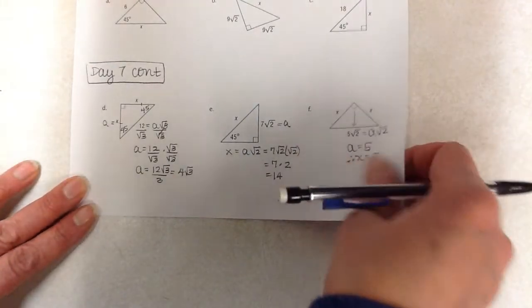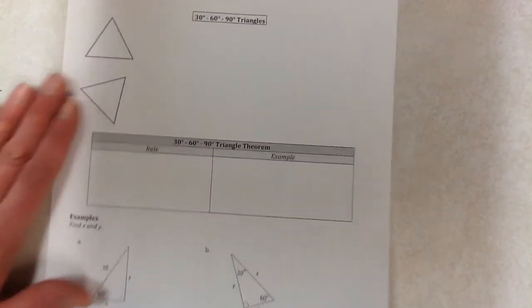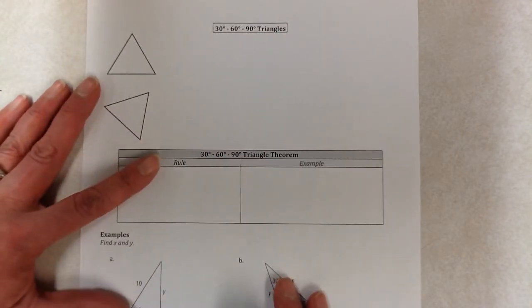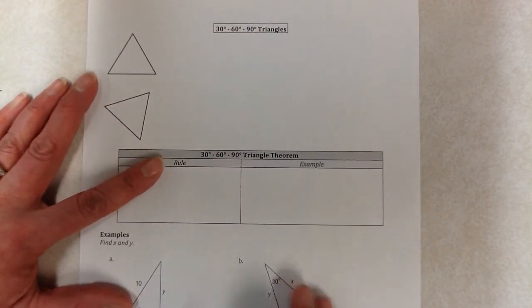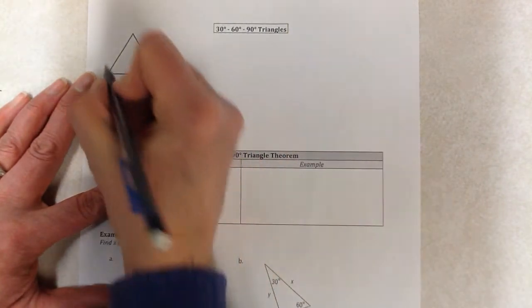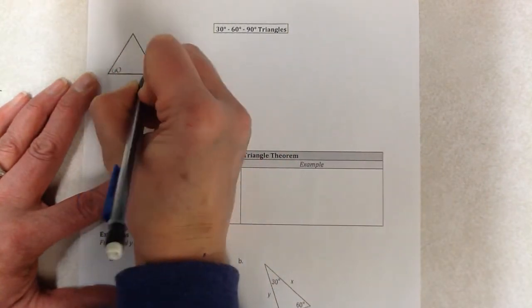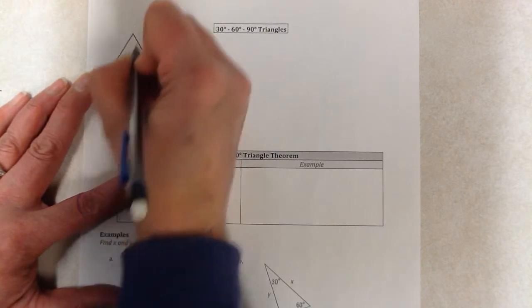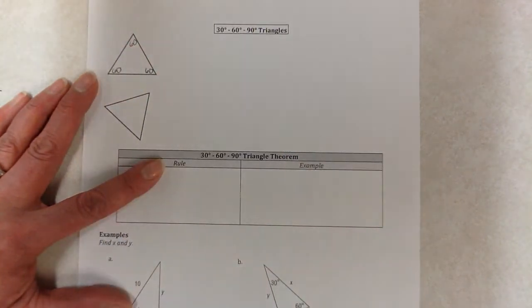When we turn the page, we're going to talk about another kind of special right triangle, and that's the 30, 60, 90 right triangle. And we're going to start by talking about an equilateral triangle where we know that each of the angles is going to be 60. If all three sides are the same, so are all three angles.